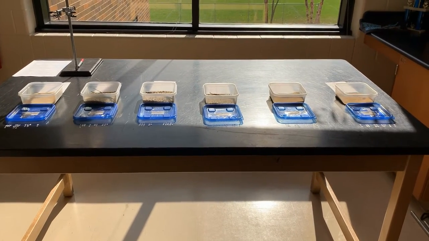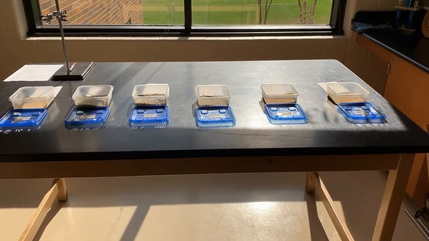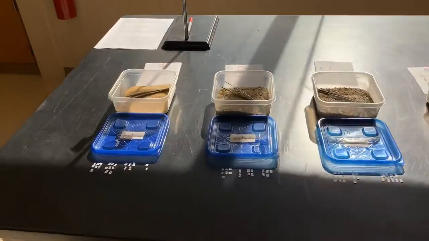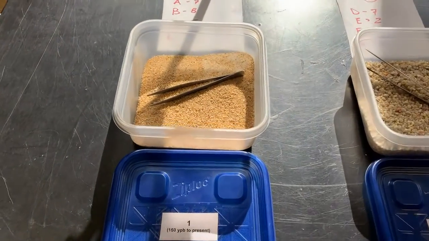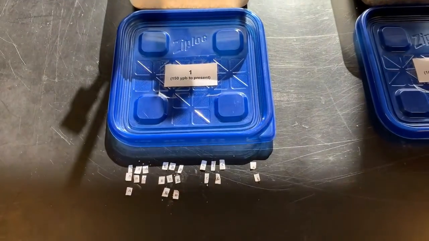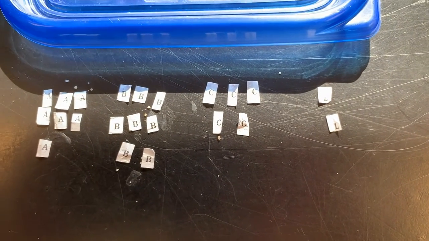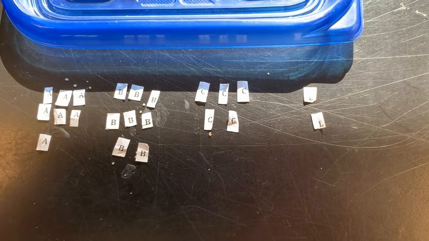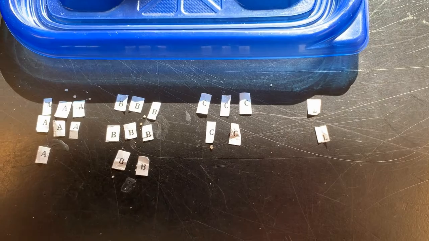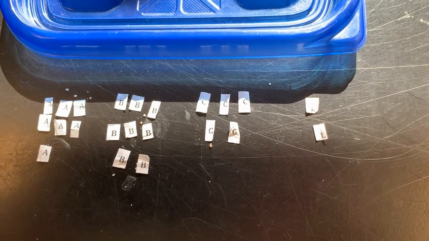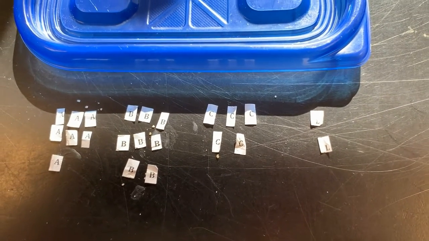Your job was to eventually pick out all the different grains of pollen, arrange them into the different types, and then count the different types. You're going to record the numbers of pollen grains for each type on your data table in your lab.